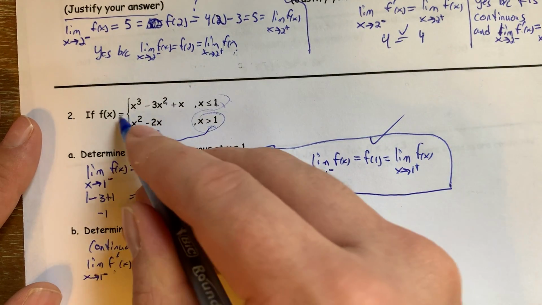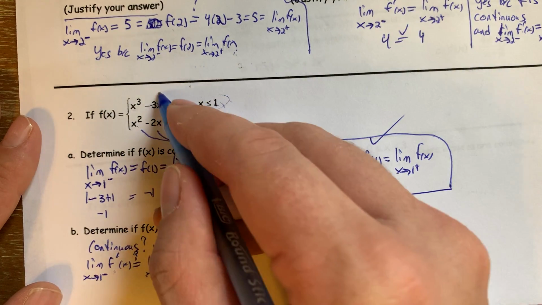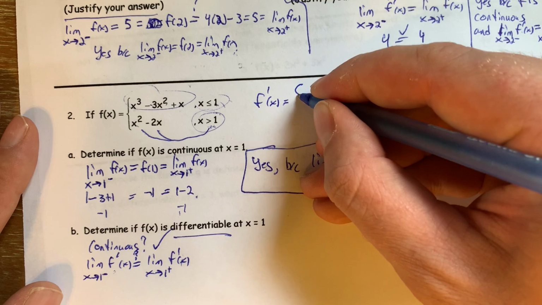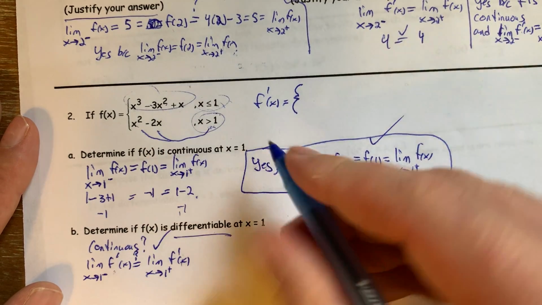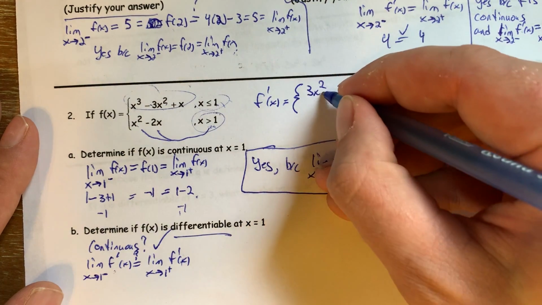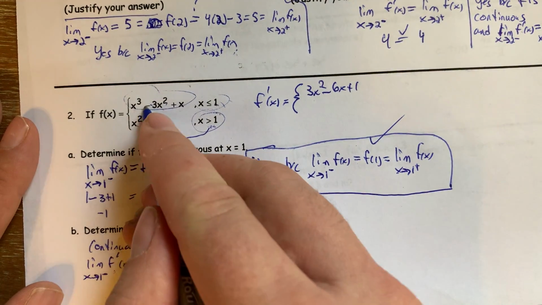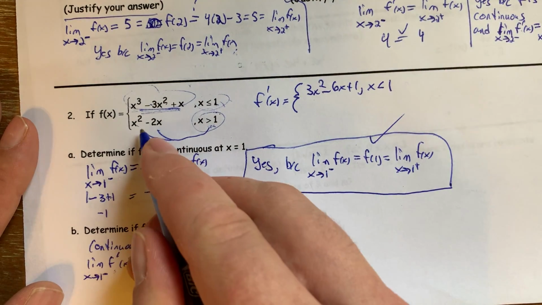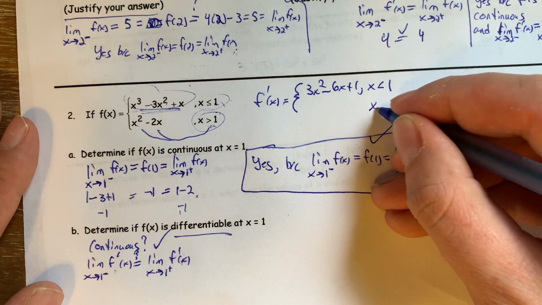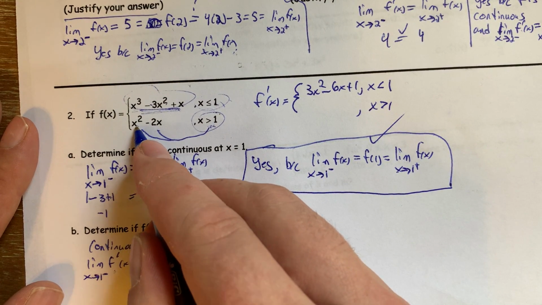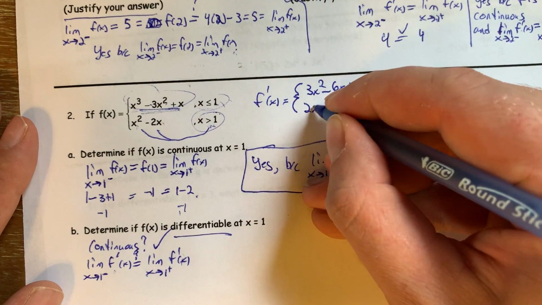Well, here's our function. To find the slope from the left, we'll just do the slope of this one. So f prime of x is equal to, the slope when we're left of 1 is going to be the derivative of this. 3x squared minus 6x plus 1, that's the derivative of this. That's when x is less than 1. When we're to the right of 1, we need the slope of the one that's to the right of 1. So 2x minus 2.